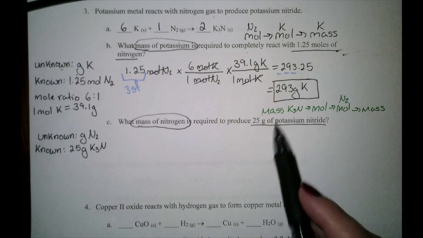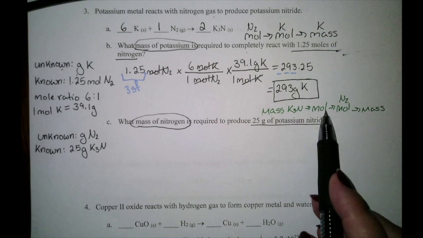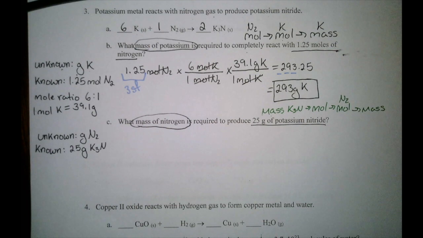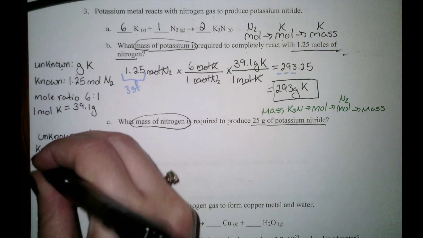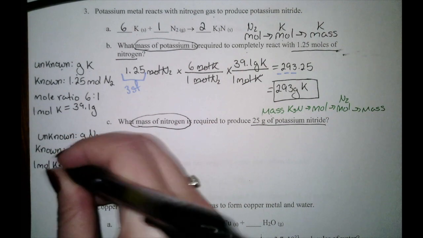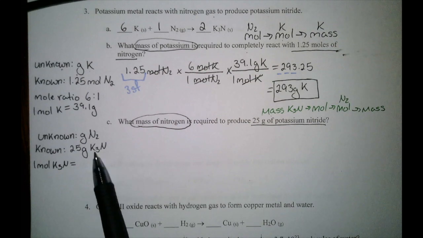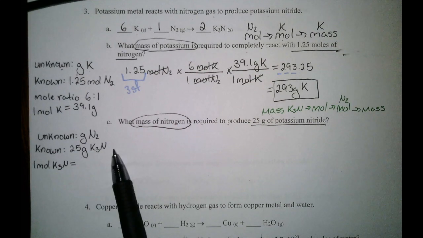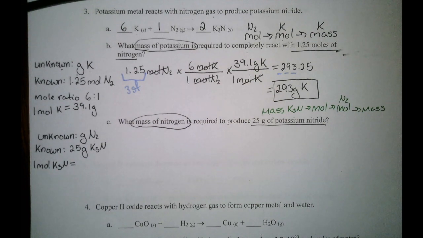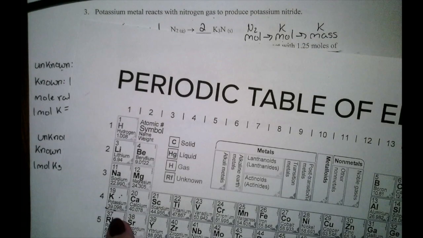If we want to convert from mass of potassium nitride to moles, we need to know its molar mass. We need to determine what 1 mole of potassium nitride's mass is. Well, that's going to require us to add 3 times the mass of potassium to 1 of the molar mass of nitrogen. So if we look this up here, again, potassium is going to be 39.1.